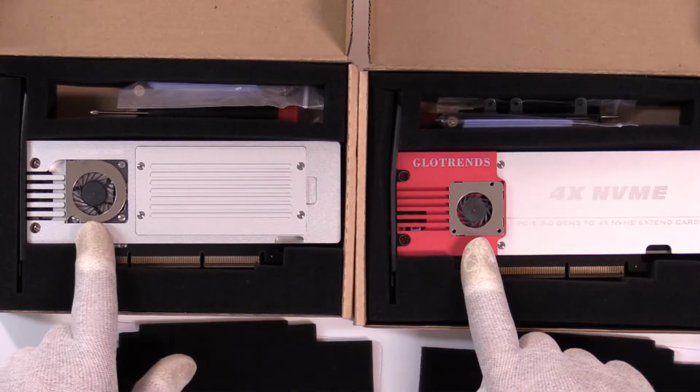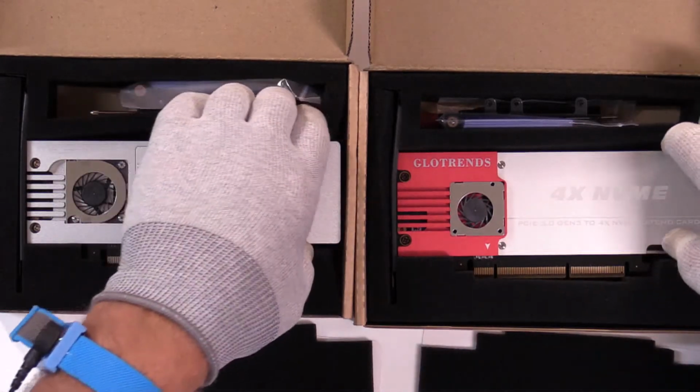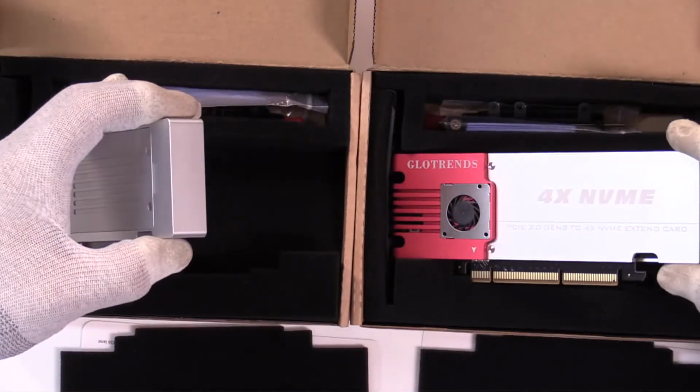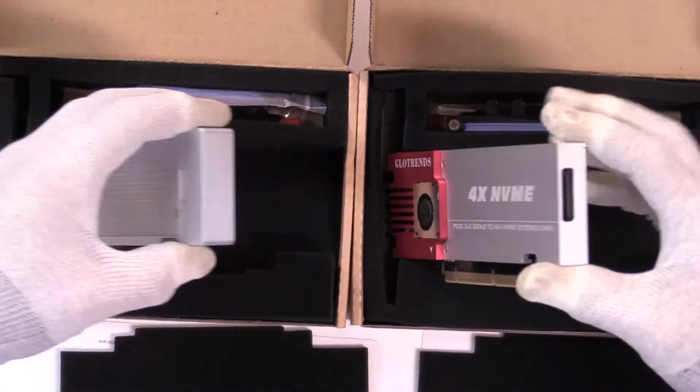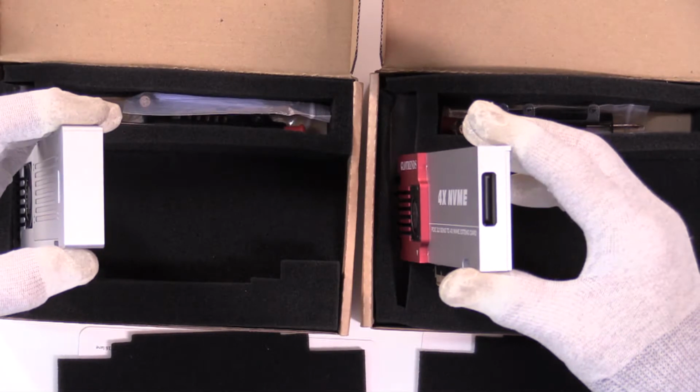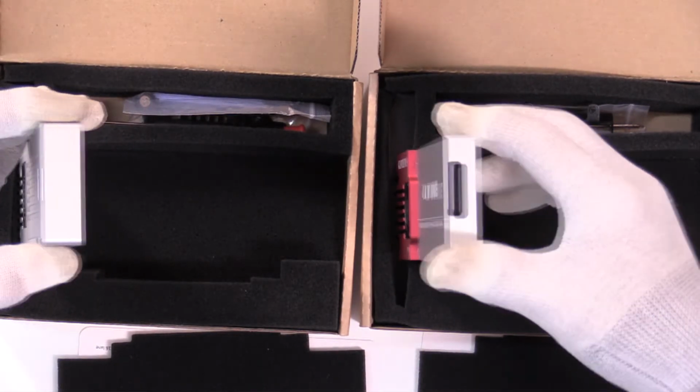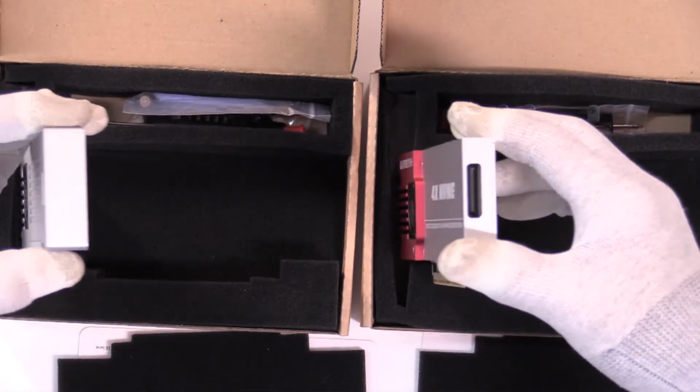They both have a fan. They both have an aluminum cover. We'll look at the rear. This card is totally enclosed. This card has to have an extra power tap. And if you'll notice the thickness of the two cards, pretty much about the same. We may have drives on both sides of the card. We're going to find out.